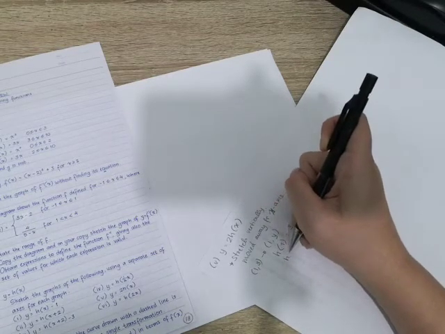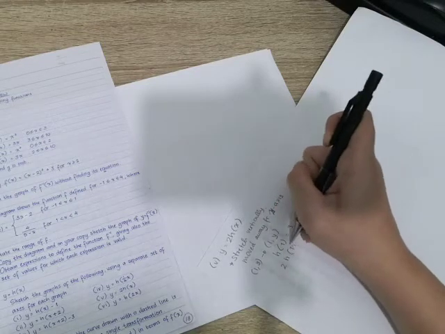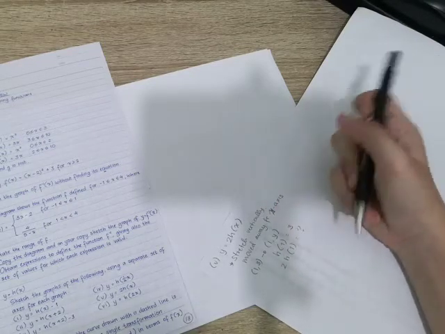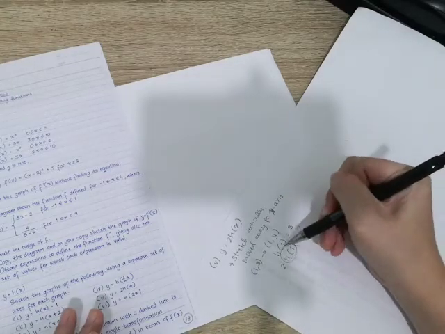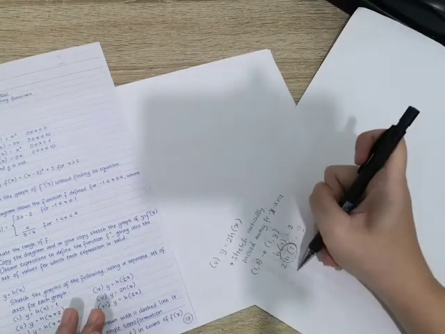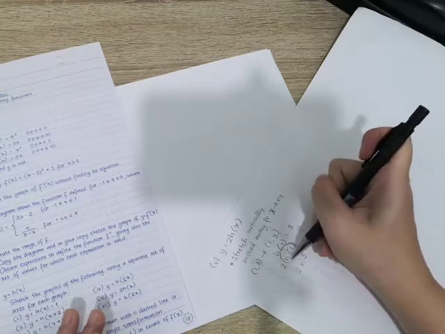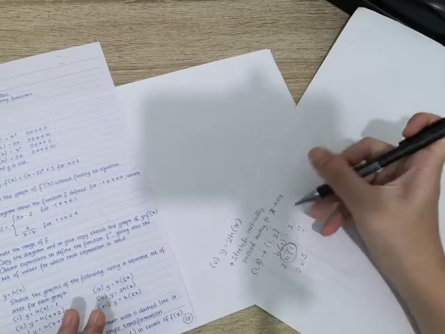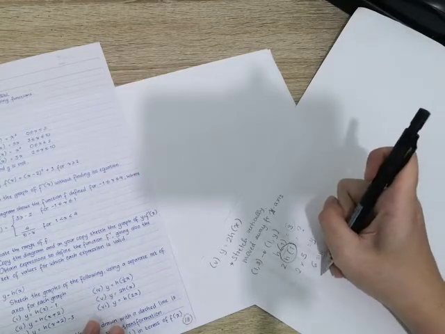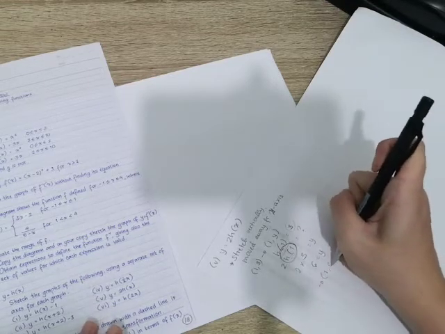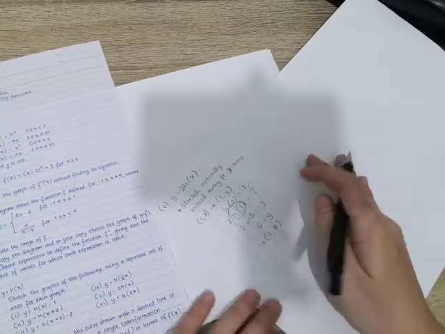When we put in this number, we don't know the result, right? But we do know the value of h(1), so 2 times 3, because h(1) is 3, becomes y. y is 6. So the next point is 1,6.